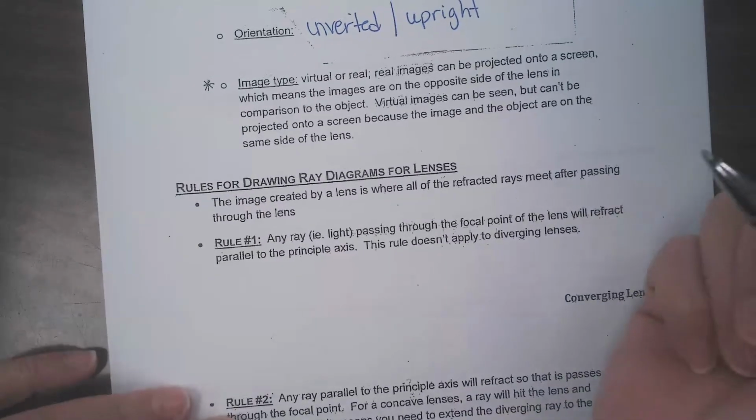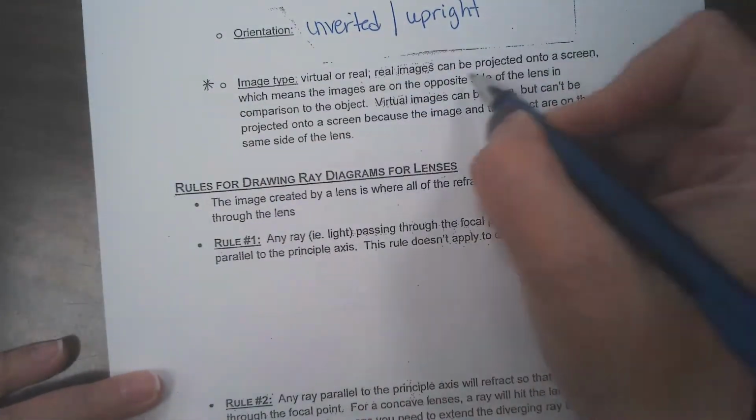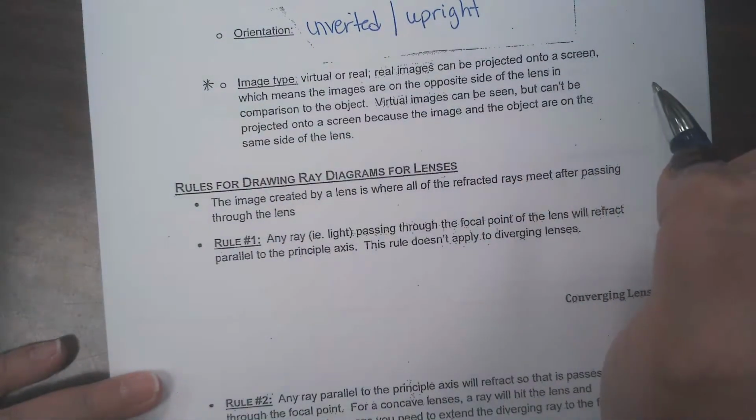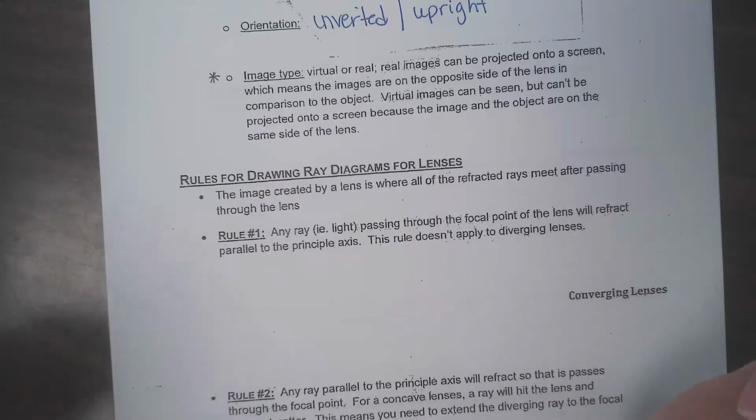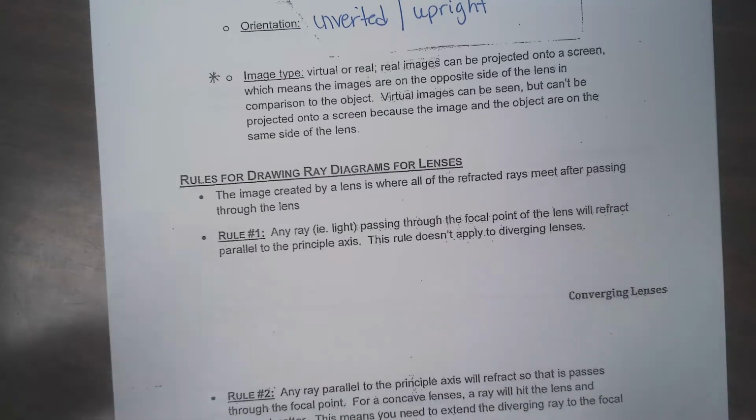Now the image type, this is a little bit harder to see. Virtual or real. Real images are projected onto a screen, which means that the images are on the opposite side of the lens in comparison to the object, whereas virtual images can be seen, but you can't project them because they're not there. They're on the same side.